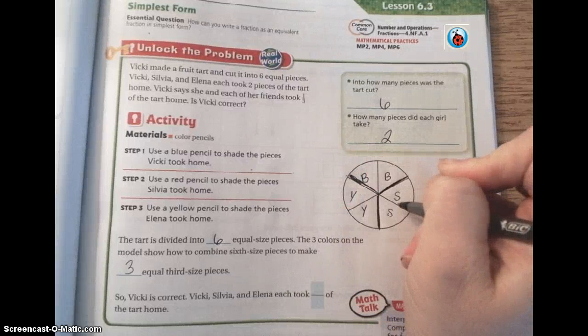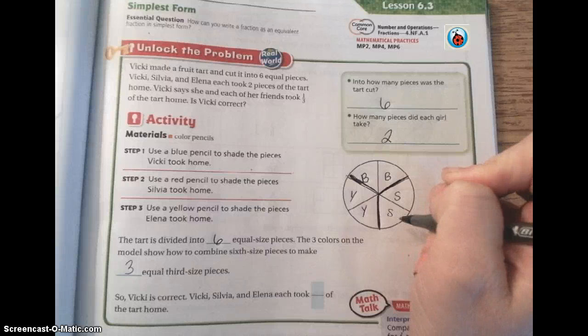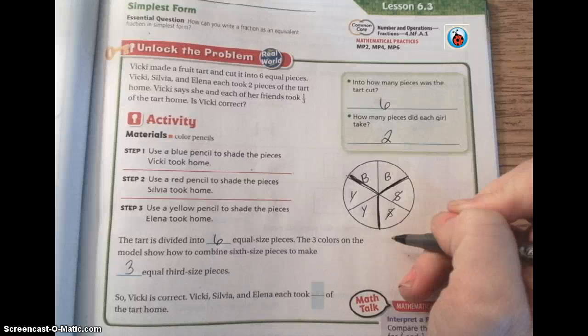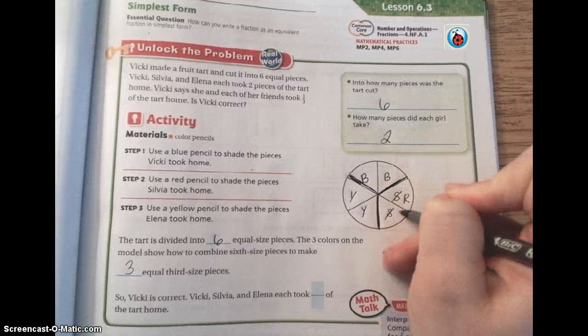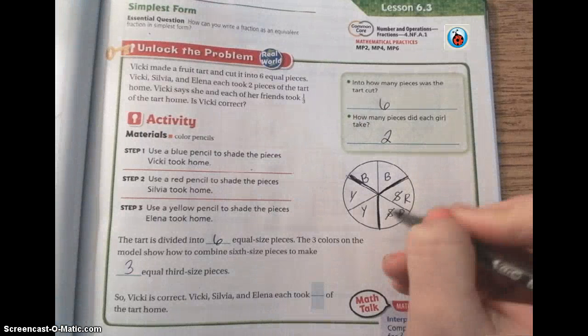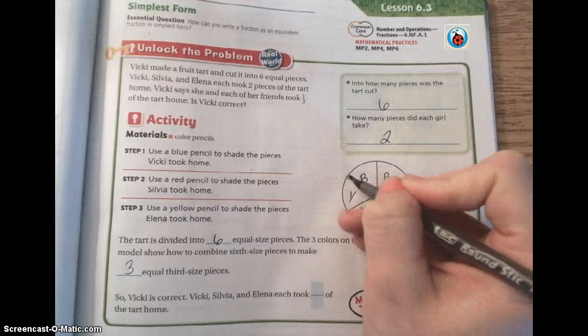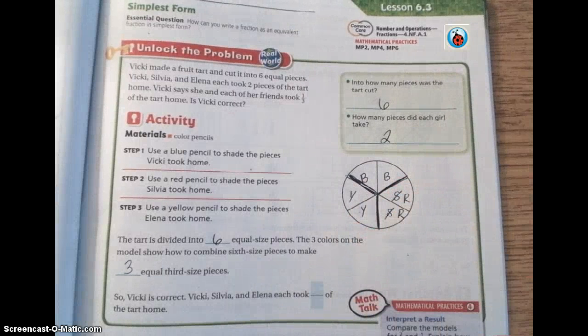Actually, I did that wrong. I'm sorry, guys. Not an S. It's actually an R for red. I said I was doing the color. Okay, so these are Sylvia's. The yellow are Elena's. So we're breaking those 6 pieces into 3 sections.